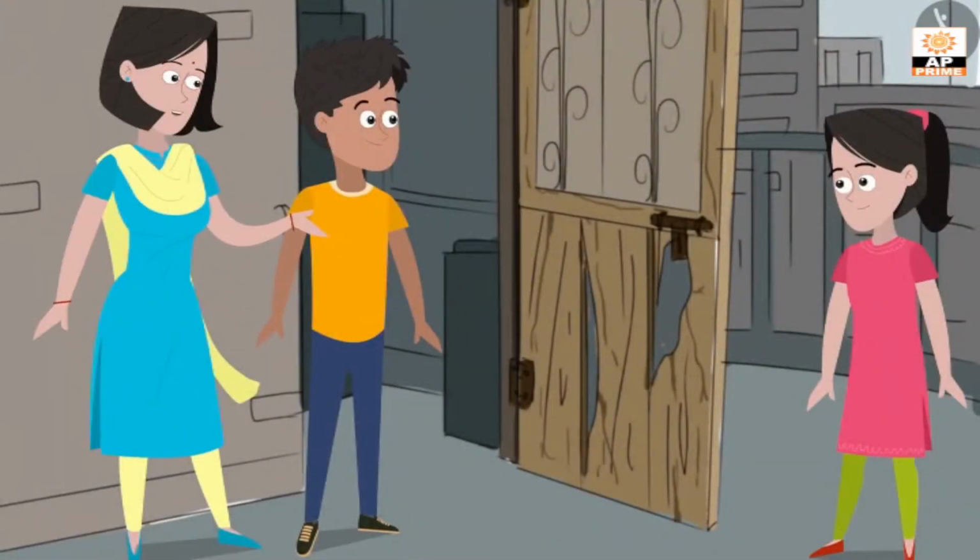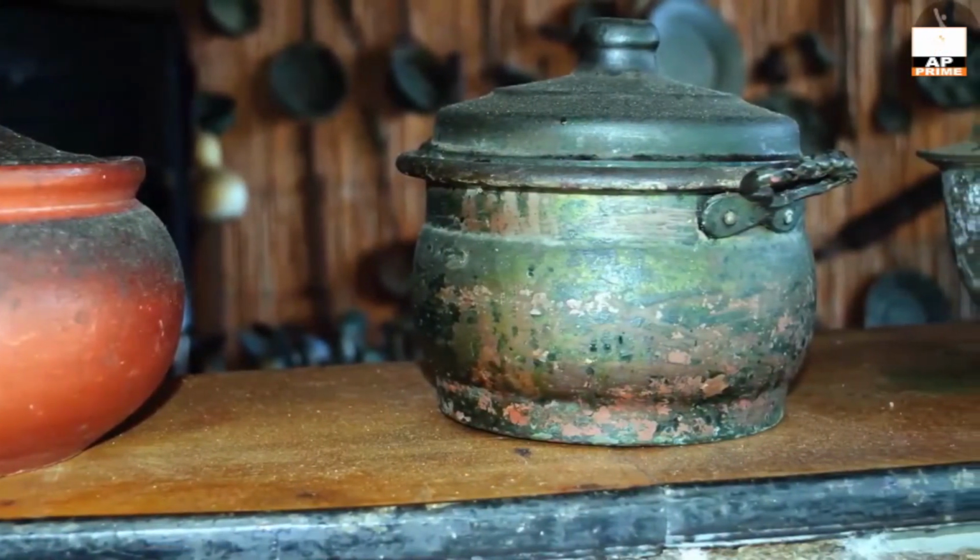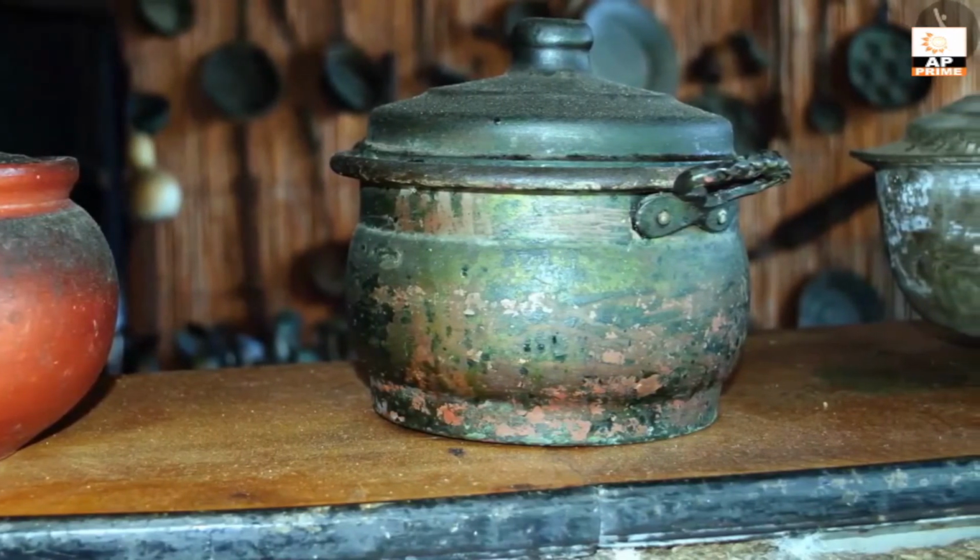Come here, both of you. Let me show you something. Mummy, what is this green color over this utensil surface? Is this rust?